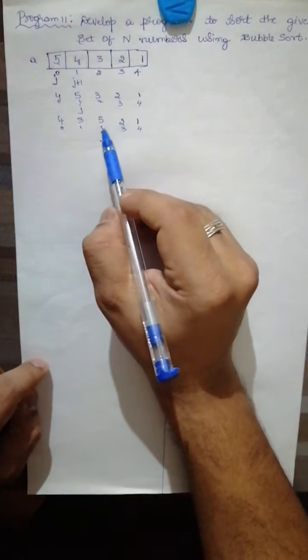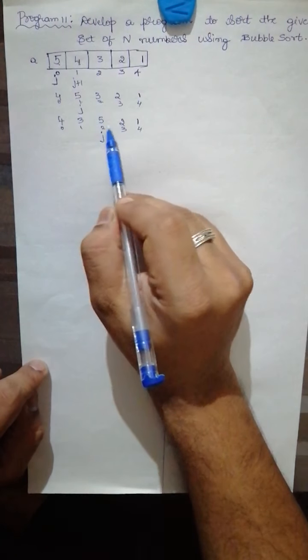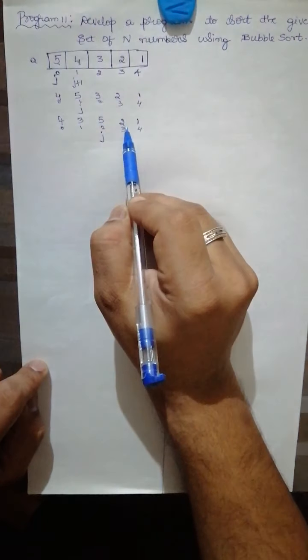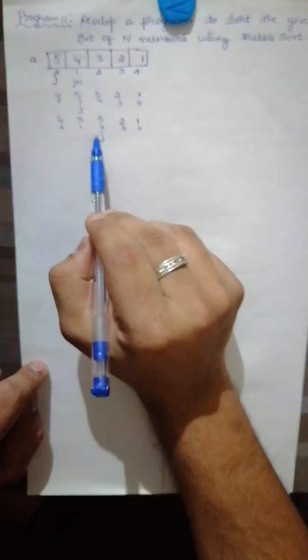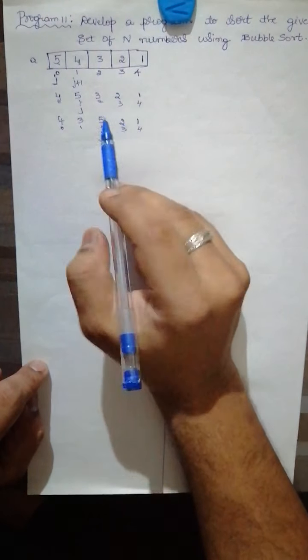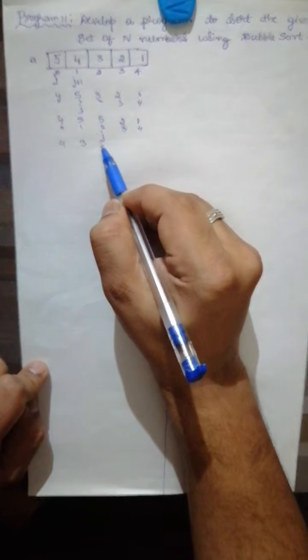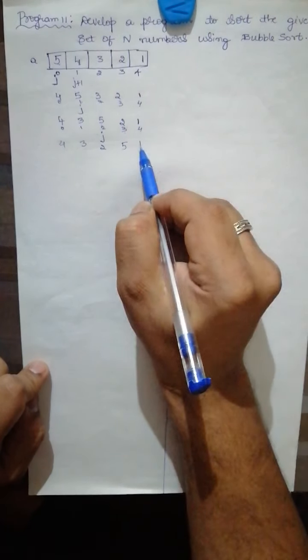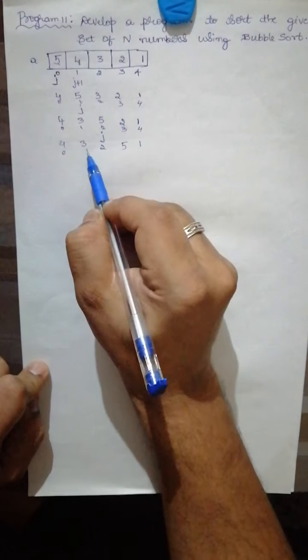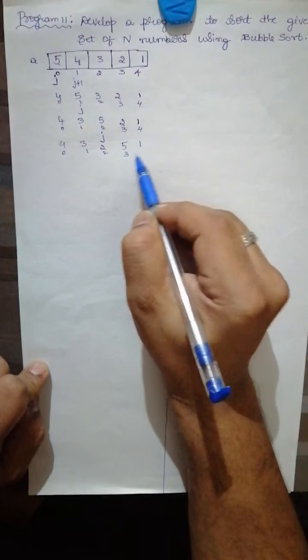Compare the next two elements. The next two elements are 5 and 2. Compare 5 and 2. If the first element is greater than the second element, meaning if a of j is greater than a of j plus 1, interchange. Interchange means it becomes 4, 3, 2, 5, 1. Index values are 0, 1, 2, 3 and 4.